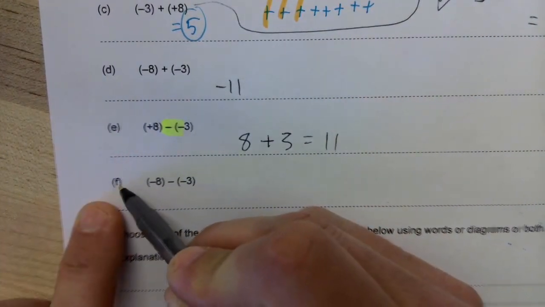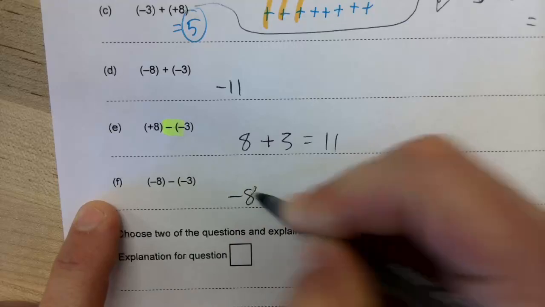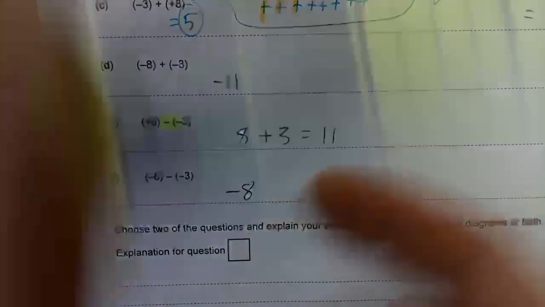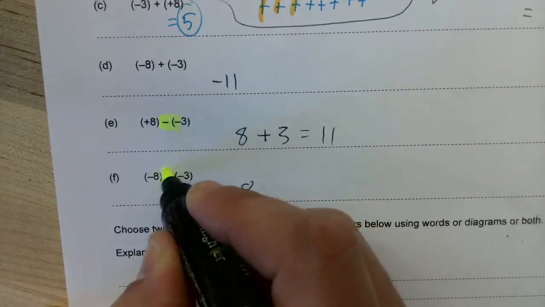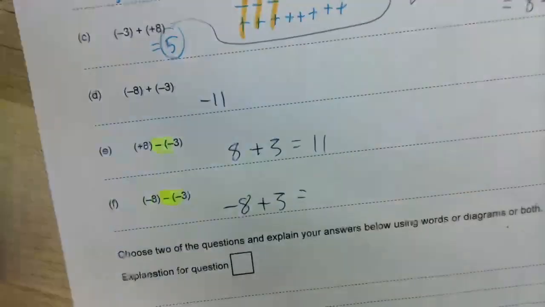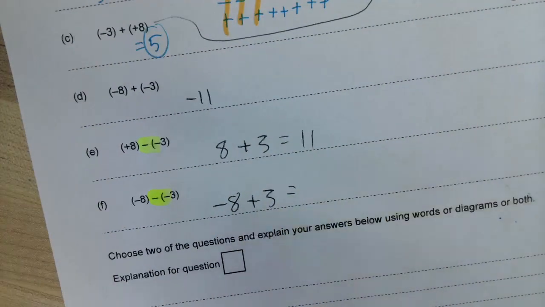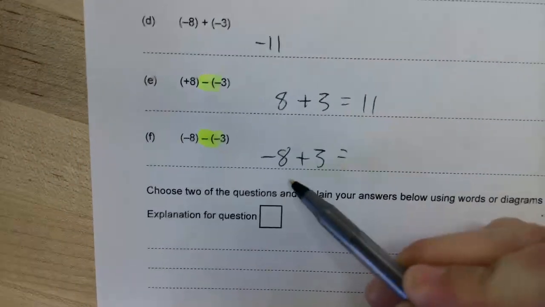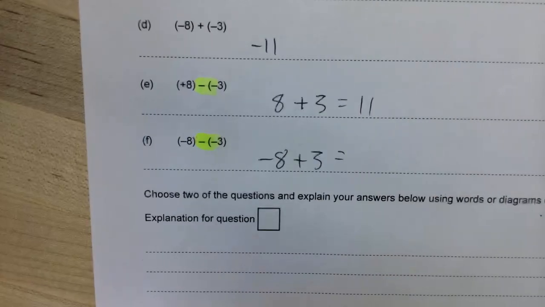That also will affect us in F. Negative 8 minus negative, that's the same thing. If Meta's correct, and she is, minus negative is going to turn into plus. Okay? So now that they have opposing signs, we've got to think there's going to be a battle, so to speak. We've got to figure out which number has a greater magnitude.